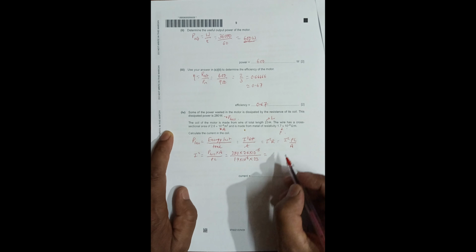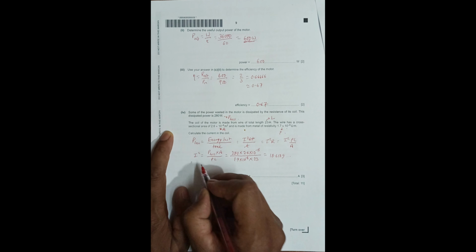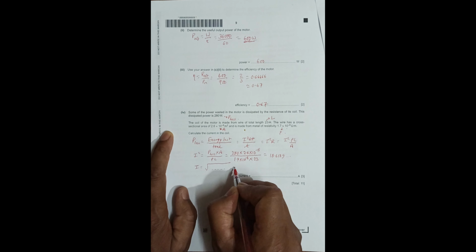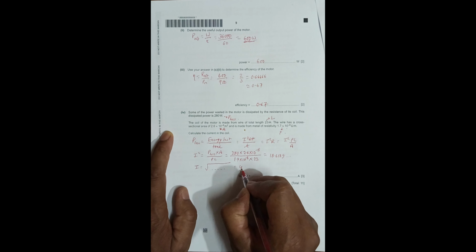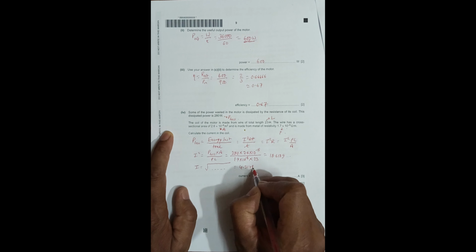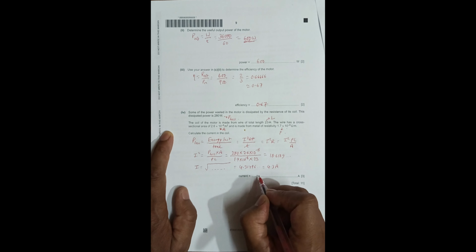This came to be I square equal to 18.6189 and so on. So I should be equal to the root of this, which is 4.31496 and so on, so equal to 4.3 amperes. So the current here is 4.3 amperes.